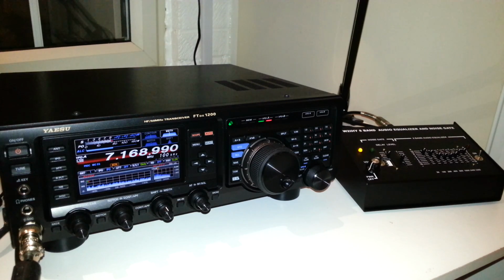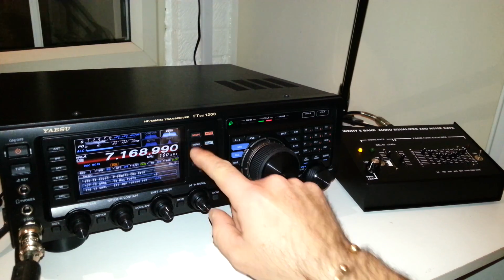So hopefully you'll be able to see it on the radio where I've got the settings, and I'll also go through it on the EQ if you decide to buy one of them, which I thoroughly recommend. They're not the cheapest piece of equipment, but they're certainly worthwhile. So let's go into the radio and have a look.